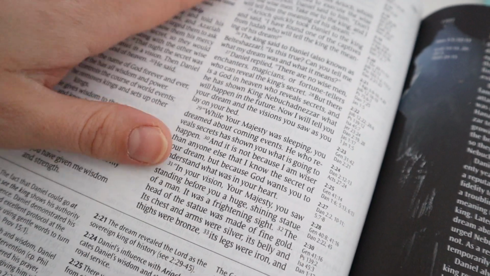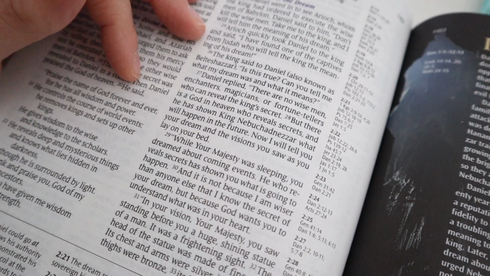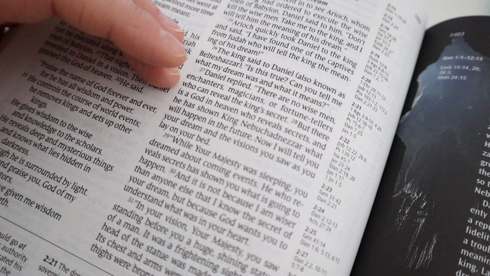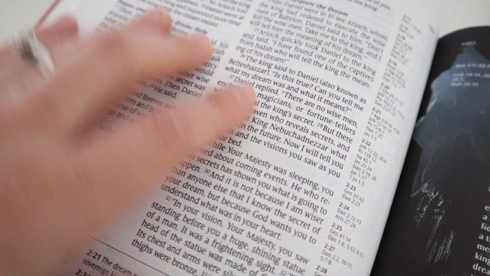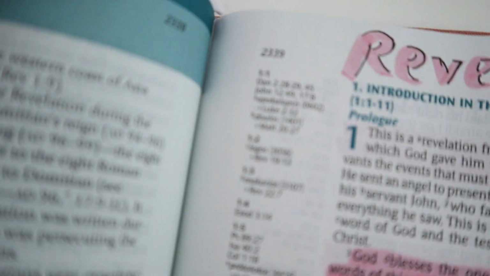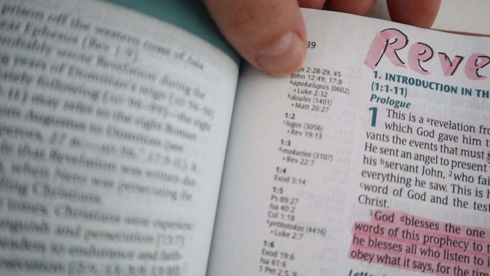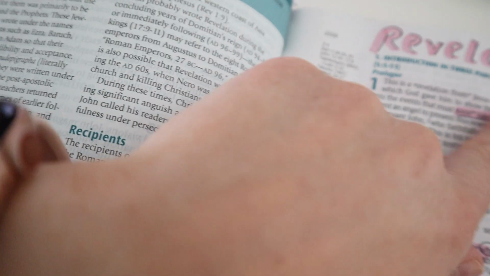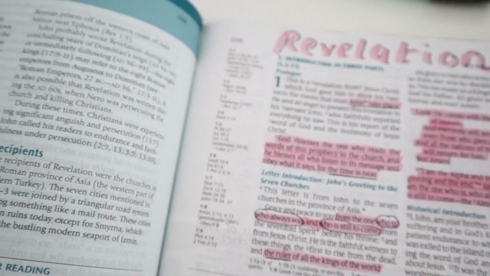So it's just confirming there that God reveals secrets to people, as he did to this king, and then he revealed to Daniel what those dreams meant and gave him the interpretation. So it's just showing us other times when God has revealed prophetic secrets to people in the past. So then you would go down and read all of these different Bible verses, and it would just give you a little bit more knowledge about what you're reading.